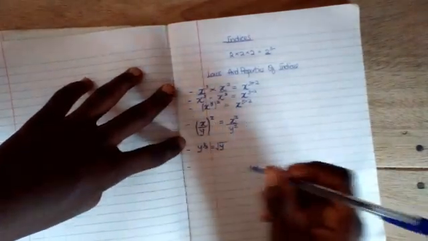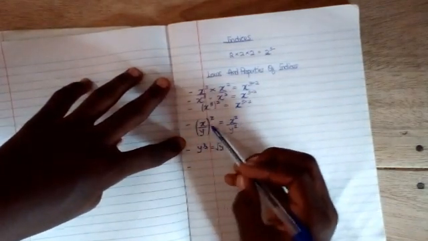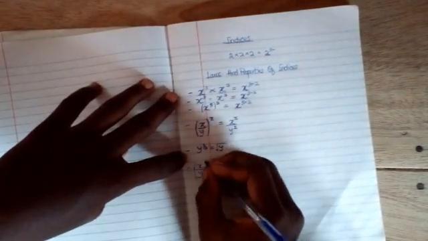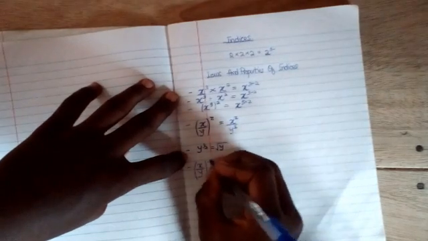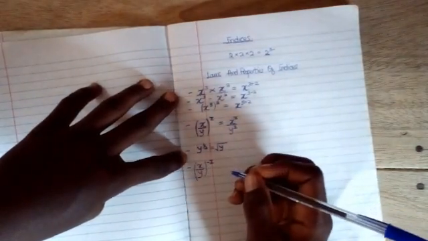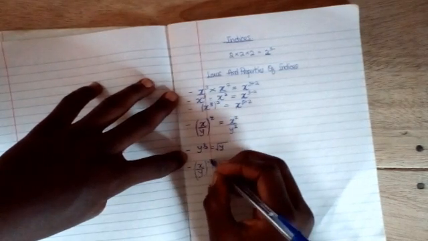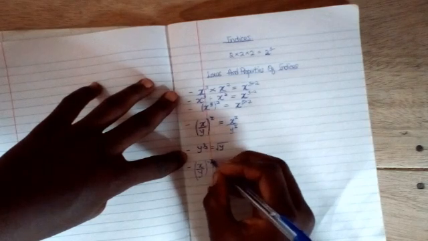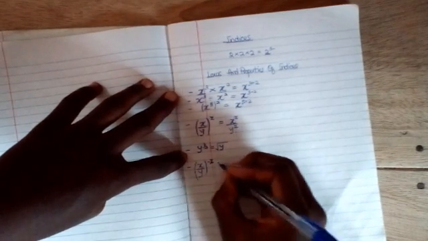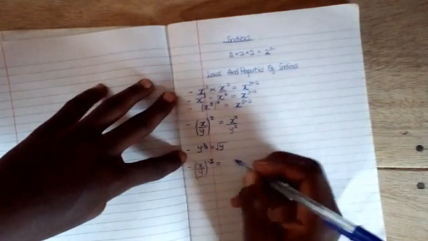Let's move on to the next one, which is something like this, but in this case x over y, still in brackets, but the exponent is negative. This property is saying that when the exponent is negative and the base is a fraction, then the fraction just switches positions so that the negative will disappear.